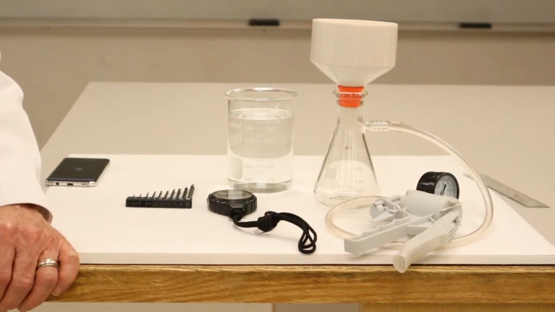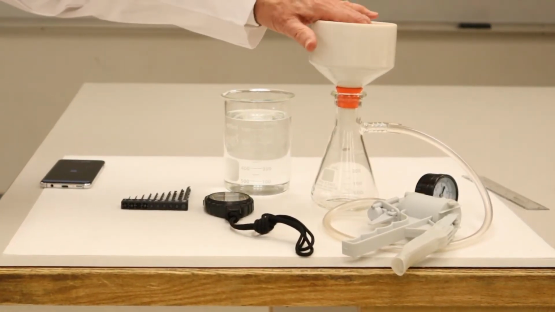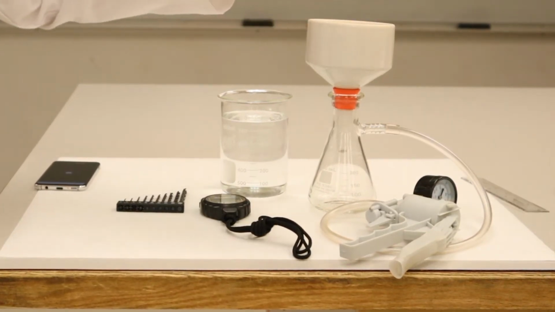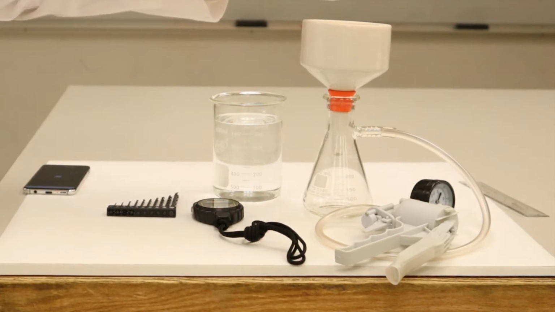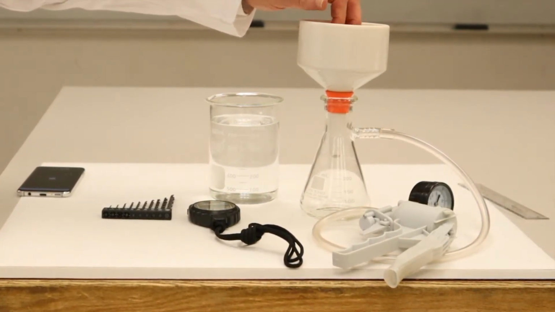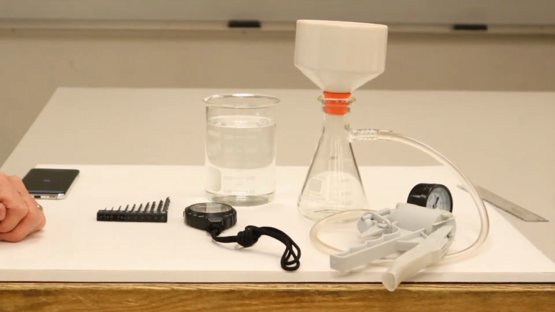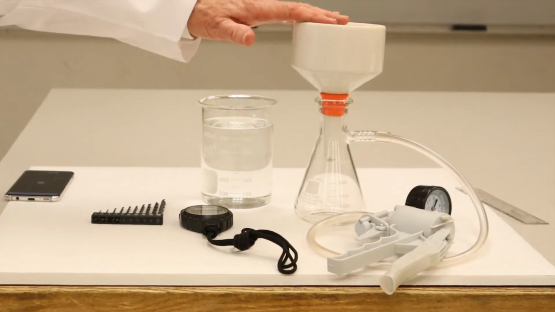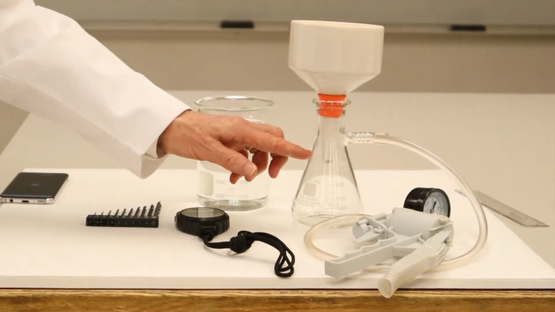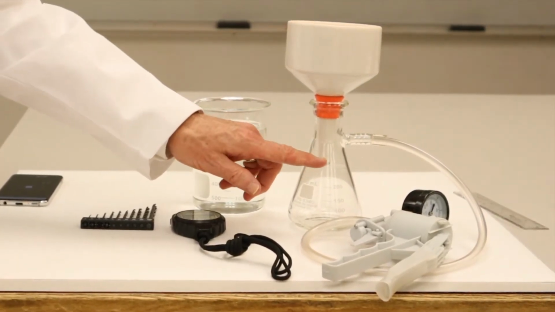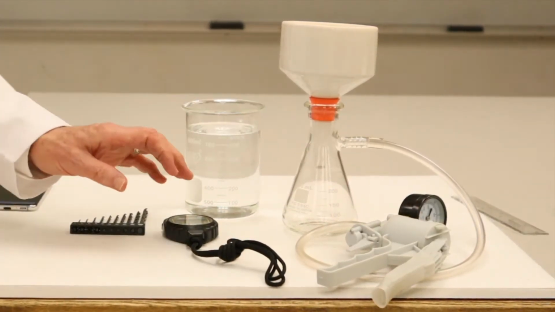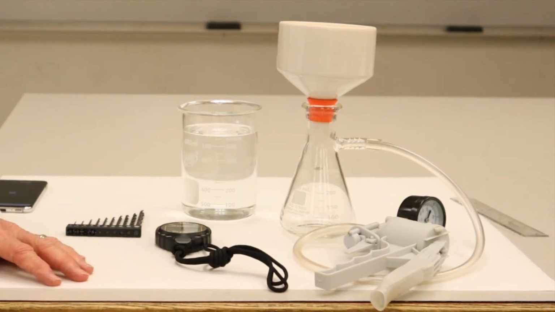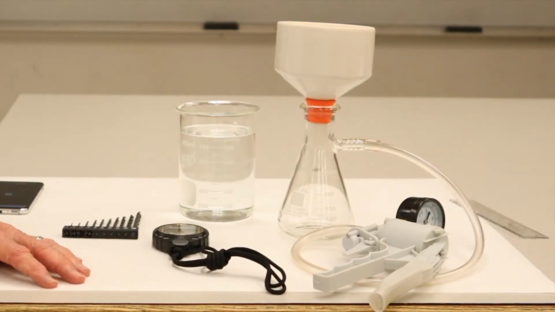So today what we're going to do is we're going to measure the flow through a porous membrane, namely filter paper, that's placed inside this funnel called a Buchner funnel. And then we're going to look at how much water goes through that filter paper when we apply a negative pressure from this vacuum pump on the outlet. We'll use a stopwatch to measure the volumetric flow rate Q.